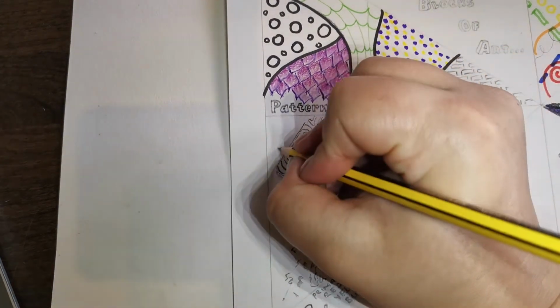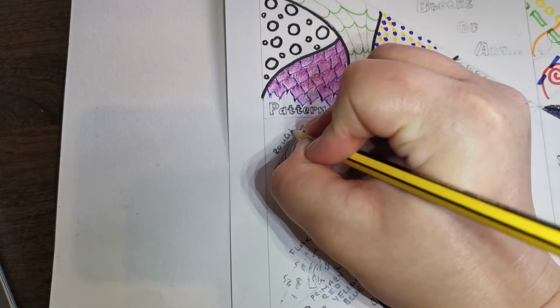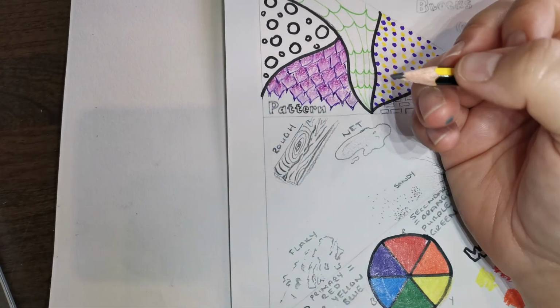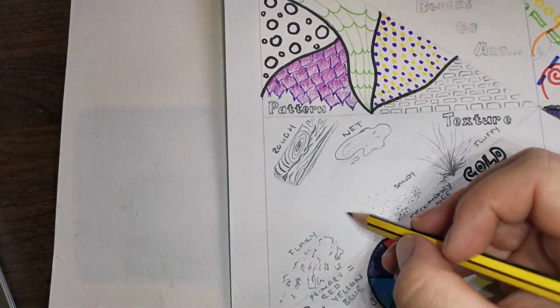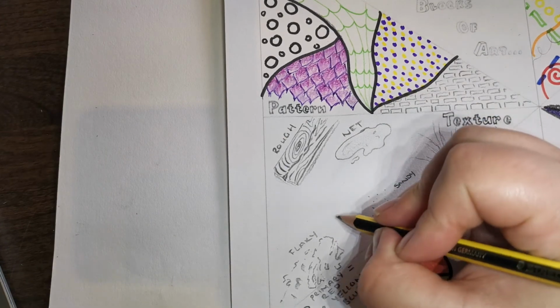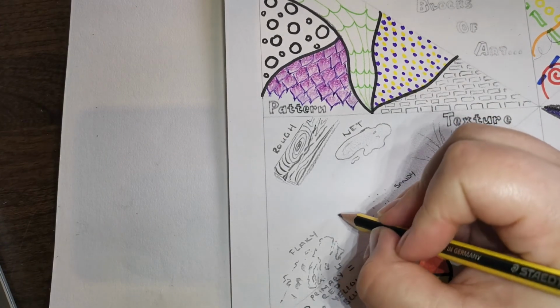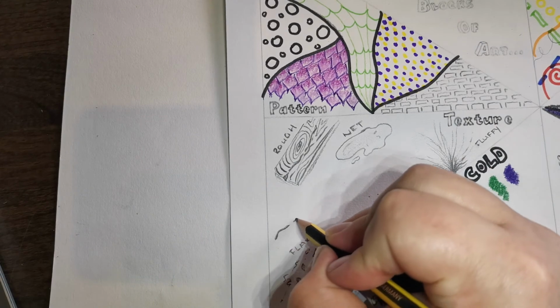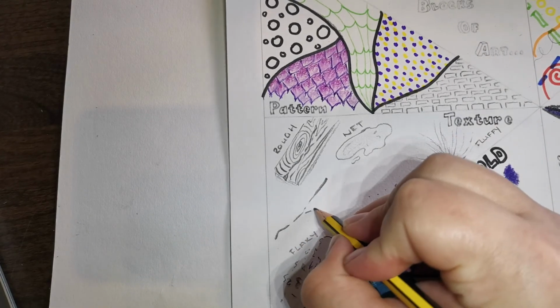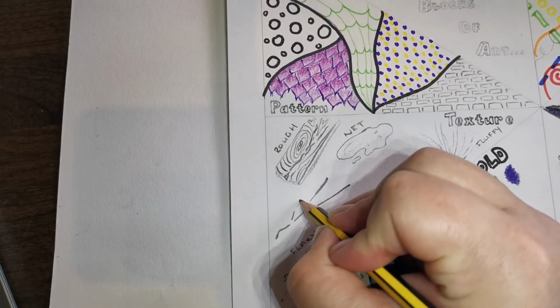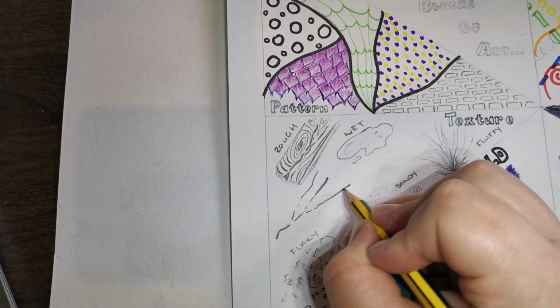And there we go, I've got a rough texture. I might want to draw something that is maybe prickly like a branch. Oh, this might even look like something that's cracked.